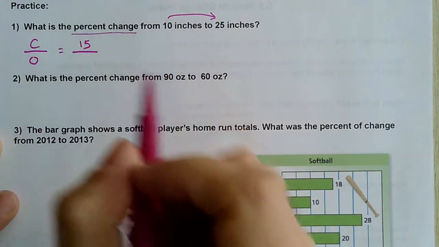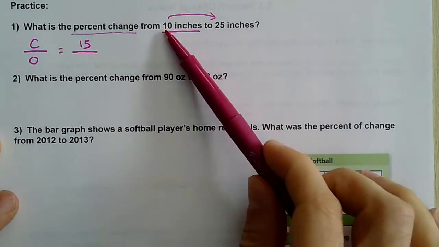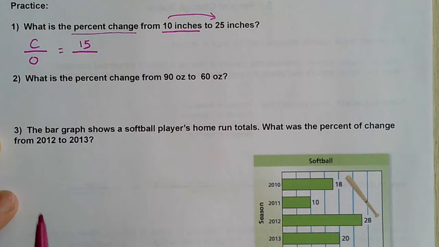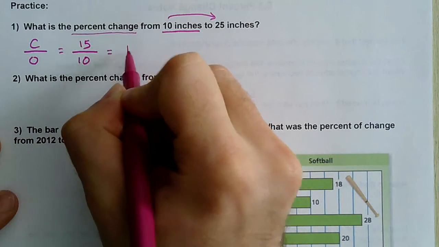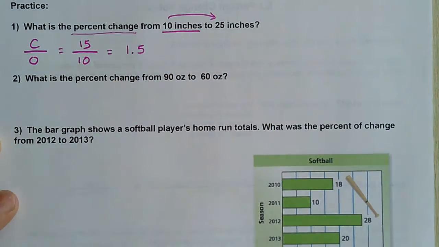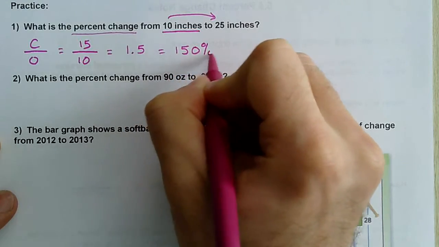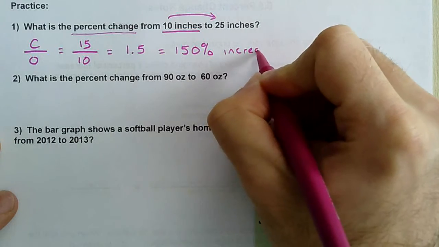We divide it by the original. So the original number is 10 inches. The reason it's 10 inches is we're going from 10 to 25, implying that 10 is the original. So we're going to say 15 divided by 10, which gives us 1.5. Moving that decimal 2 places, that's 150%, noting that it is an increase.